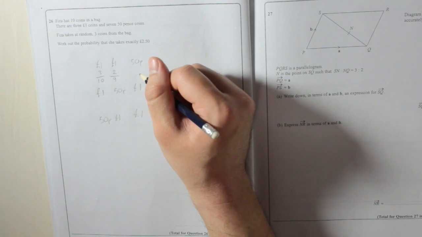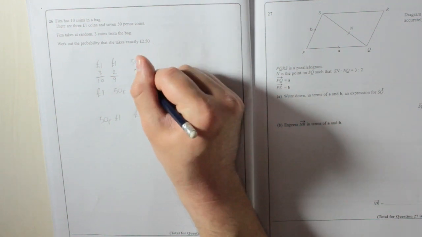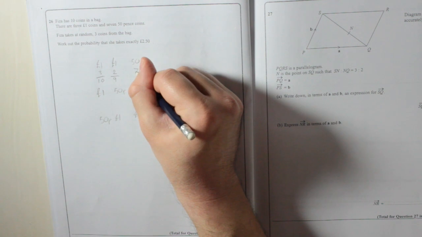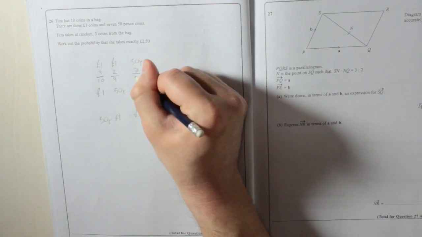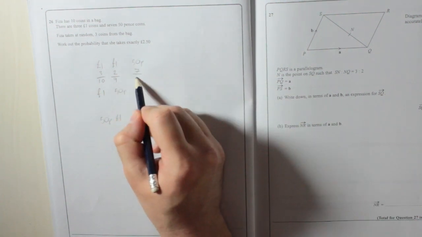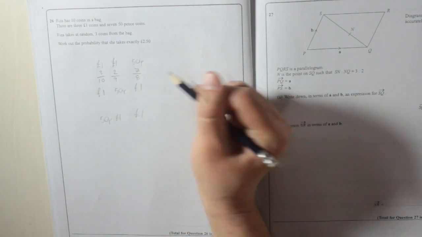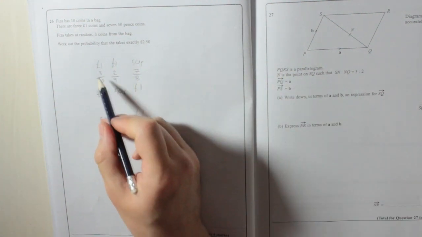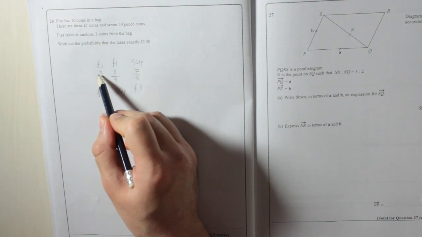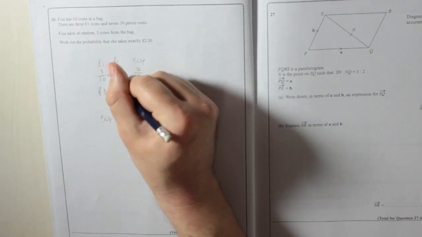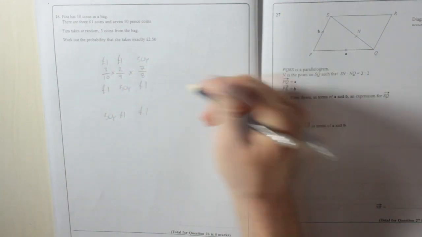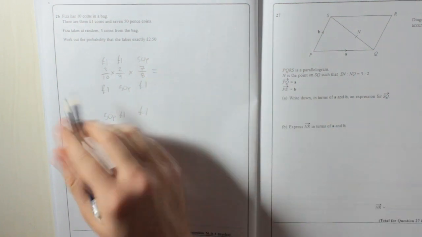And then the probability of getting that 50p is 7, because there's 7 of them, out of, because another coin's gone, there's now 8 coins in the bag. To work out the probability of those 3 things happening, you've got to multiply them together, like that. So you get the probability of those 3 things happening.